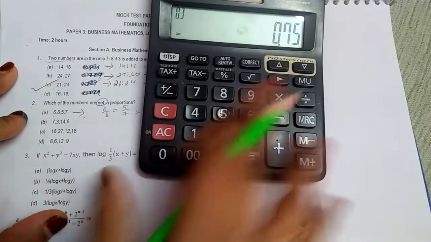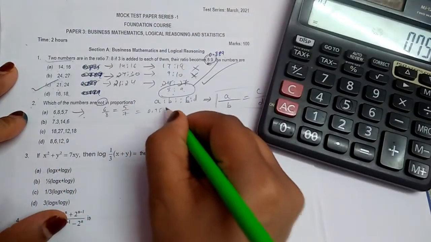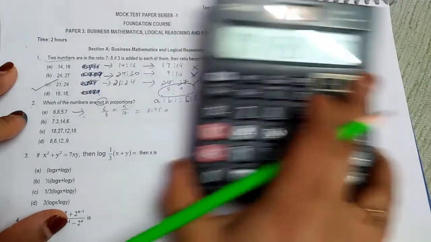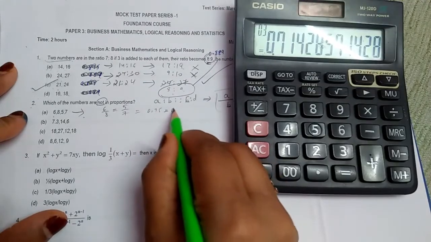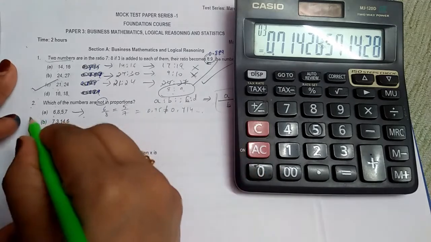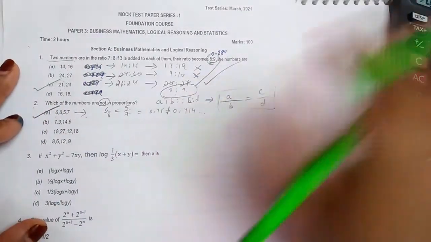6 divided by 8, 0.75. Okay, 5 divided by 7, is it equal to 0.75? No, it is equal to 0.714 and so on. So this is not equal. So the answer option A is our answer.